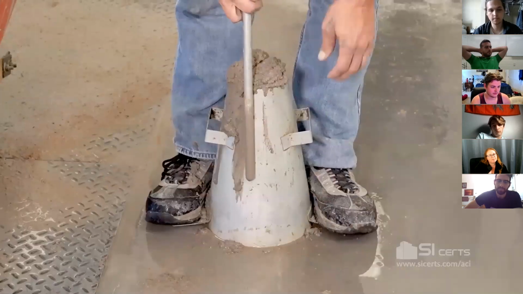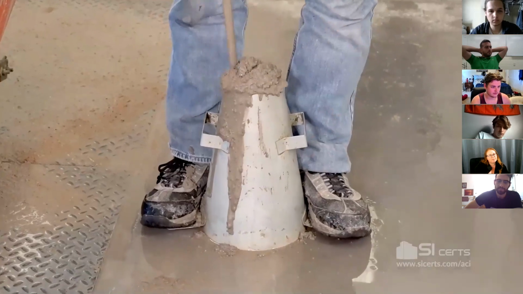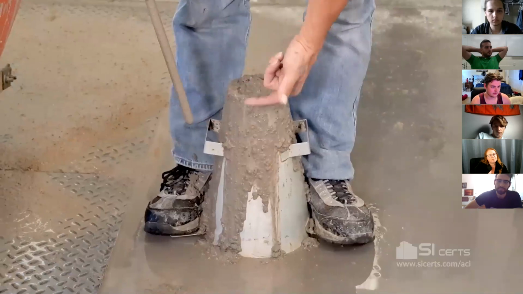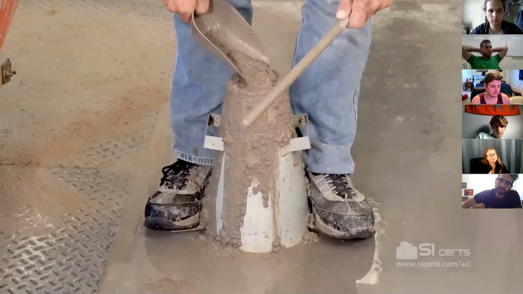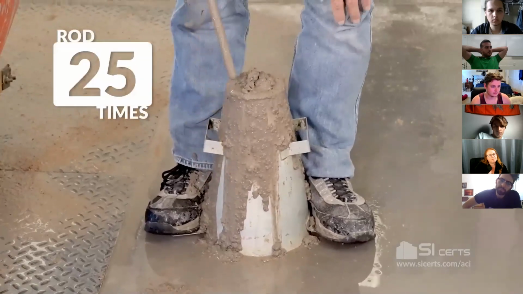Rod this lift throughout its depth, penetrating the lift below by approximately 1 inch. If at any time the concrete falls below the lip of the mold, we'll add a representative portion of concrete back into the mold and begin rodding where you left off.